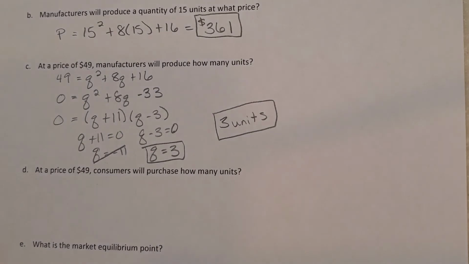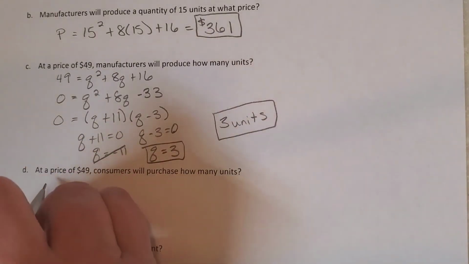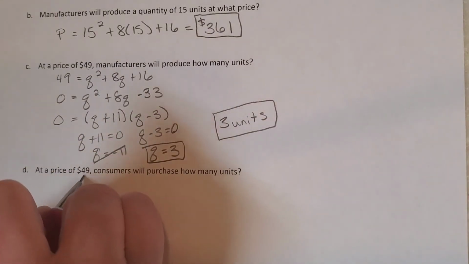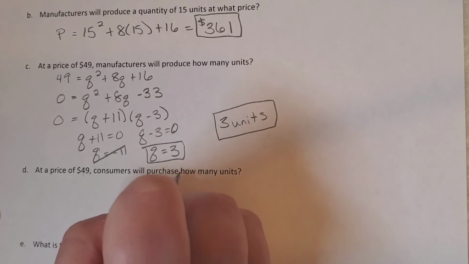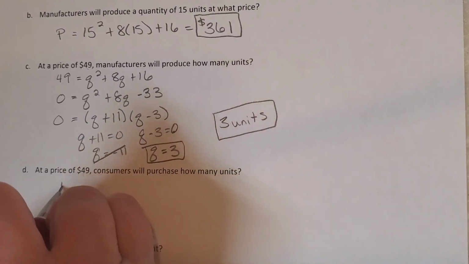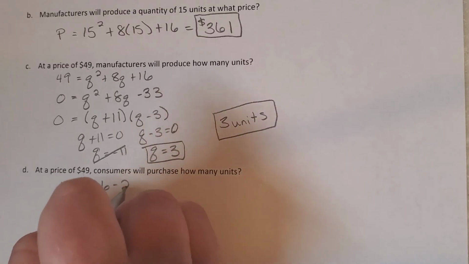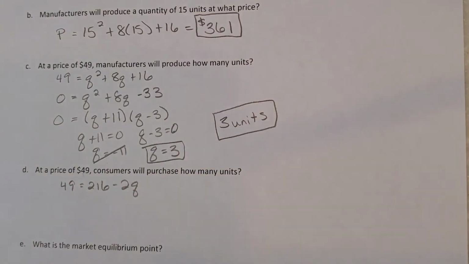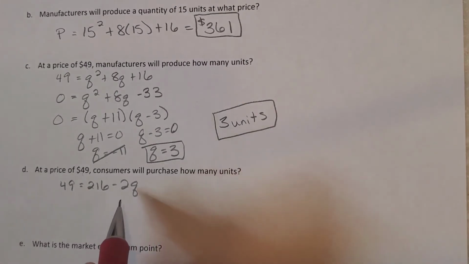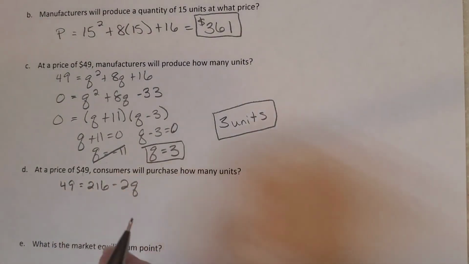On Part D, at a price of $49, consumers will purchase how many units? So again, consumers are the demand function. Again, we have a price of $49 and we're looking for what's the Q this time. And so we plug 49 in for P in the demand function. Now this one's linear, so we're not trying to get it equal to 0. We're just trying to solve for Q. So we want to get everything on one side and Q on the other.